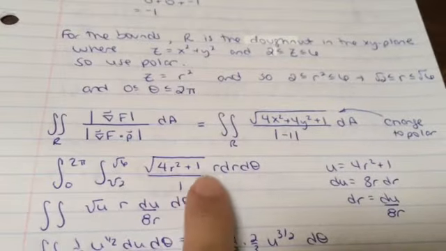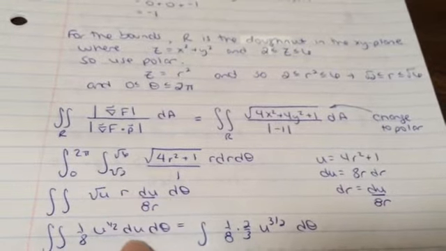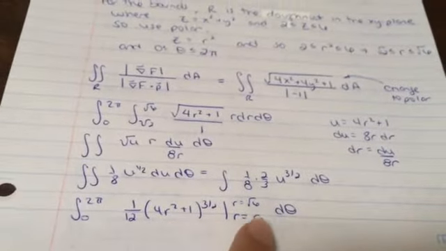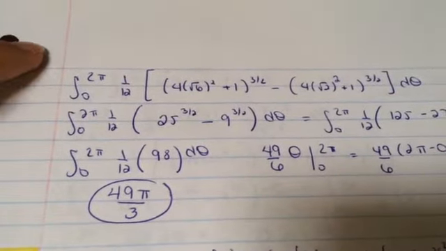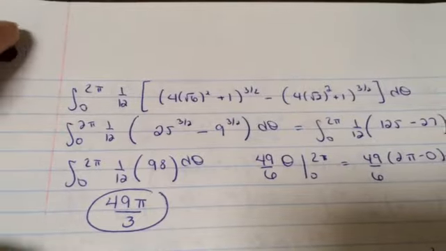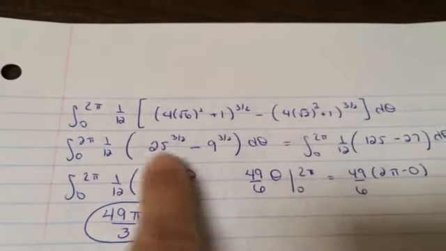I can do a u substitution. And so the r's will cancel. Leaves me with this. Integrate. Plug back in for u. Here's my bounds. So plugging in. So here we have square root of 6 squared is 6. Times 4 is 24 plus 1 is 25. Square root of 2 squared is 2 times 4 is 8 plus 1 is 9.